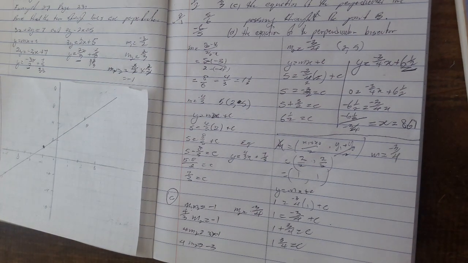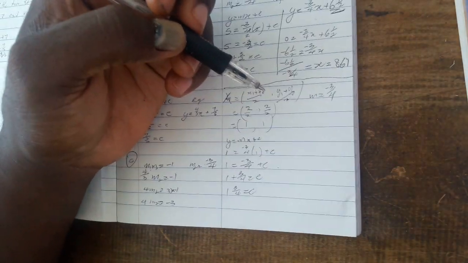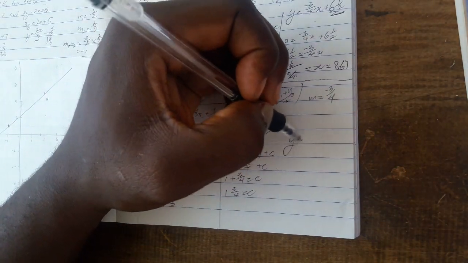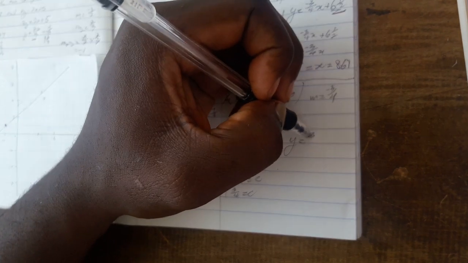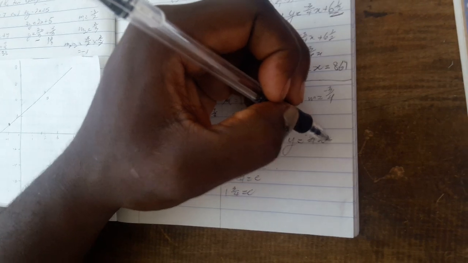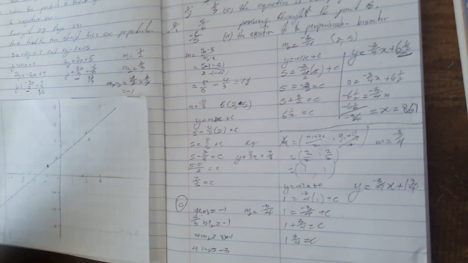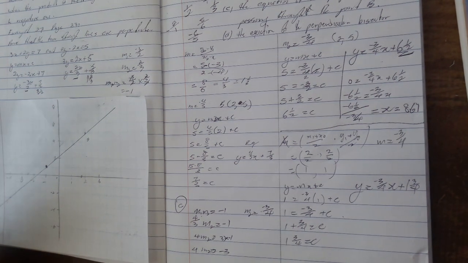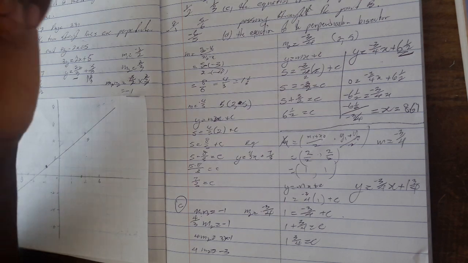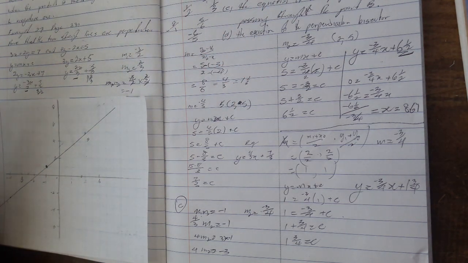So the equation of the perpendicular bisector is y is equal to minus 3 over 4 x plus 1 and 3 over 4. Alright, so that's it. The equation of the perpendicular bisector is the line that is perpendicular to this line going through the midpoint.